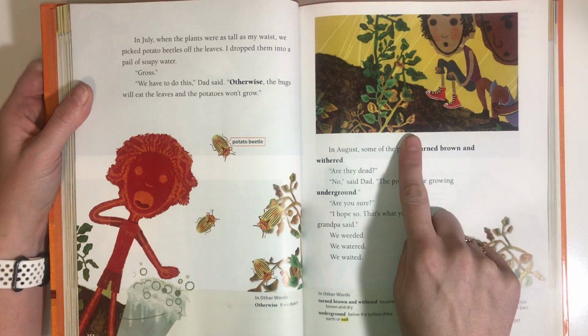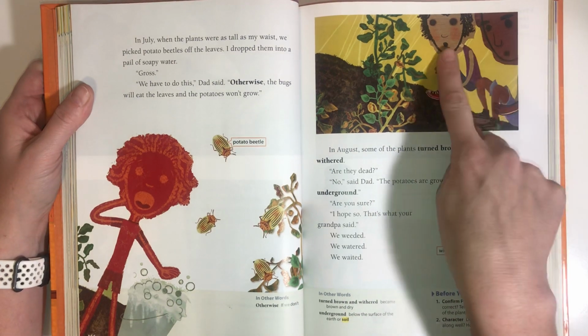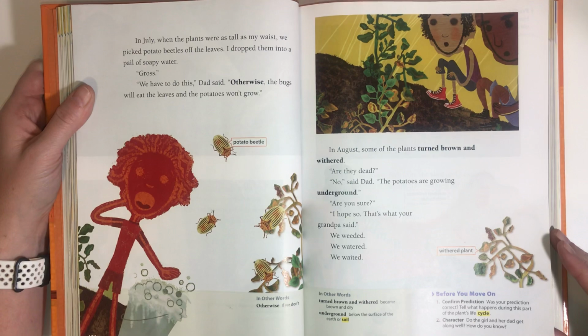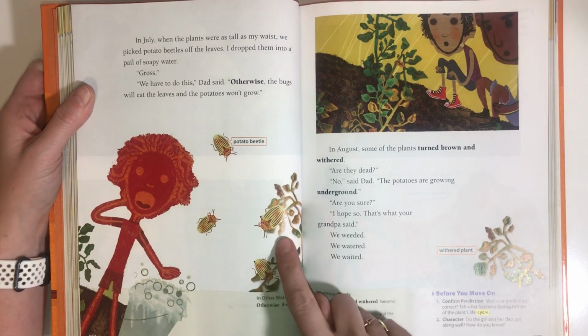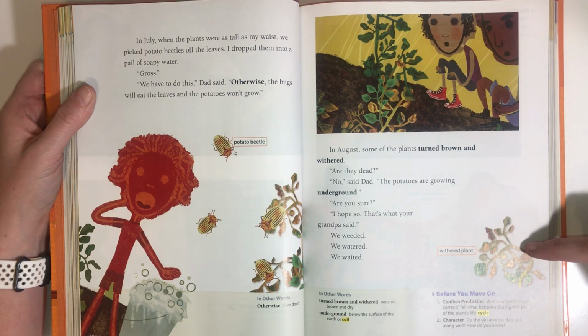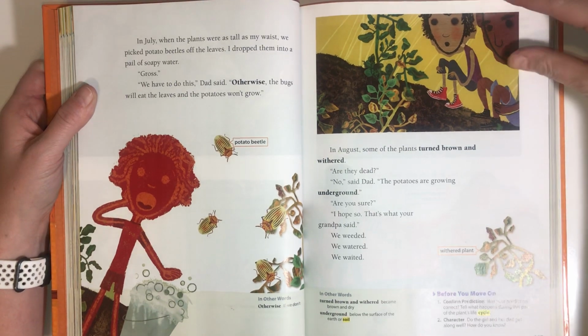Then we come over here. Ooh, look at their faces. Are you making some predictions? Look at all the bugs. Those are really cool looking, actually. Uh-oh, something happened to this plant. Here's a text feature, a picture with a caption.